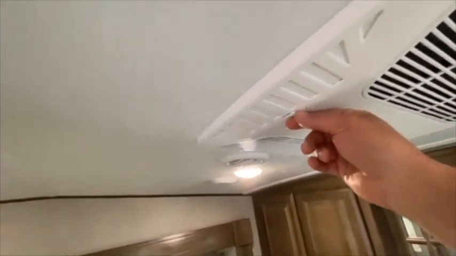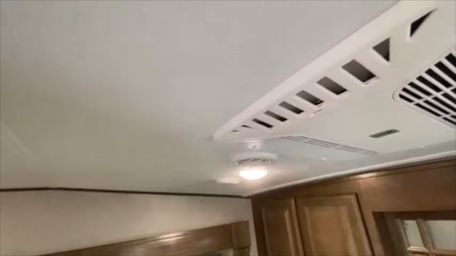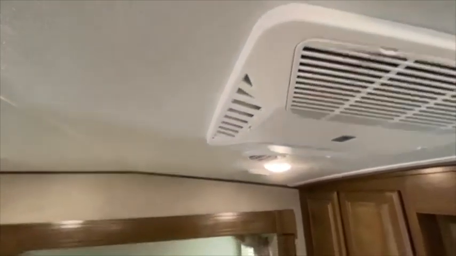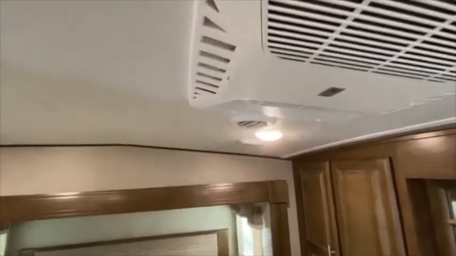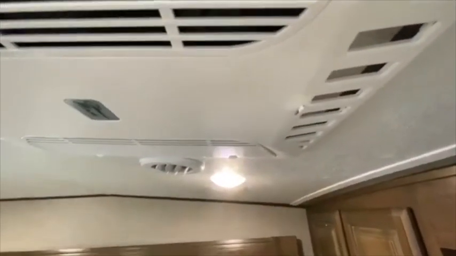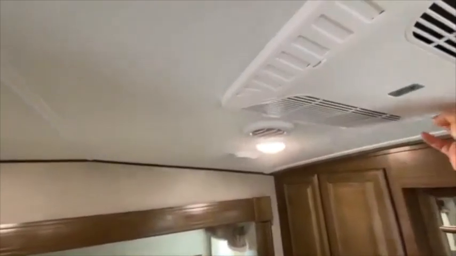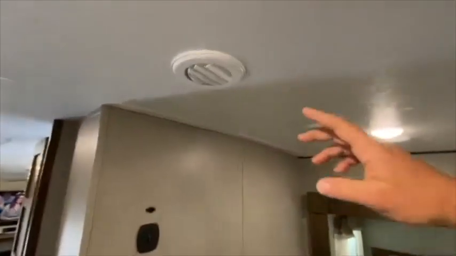You can, of course, open the vent directly. So if you wanted to get it a little cooler in the bedroom, then you may want to open it on this air conditioner, and that will send a lot of air right out of this unit. But normally these are closed, and then you'll get airflow through the duct system.